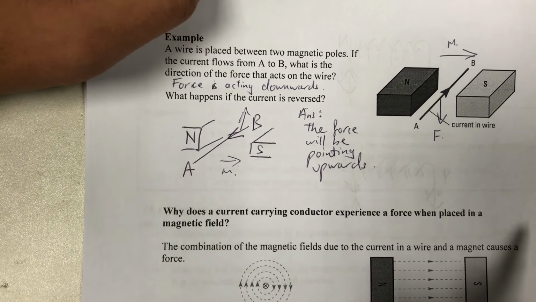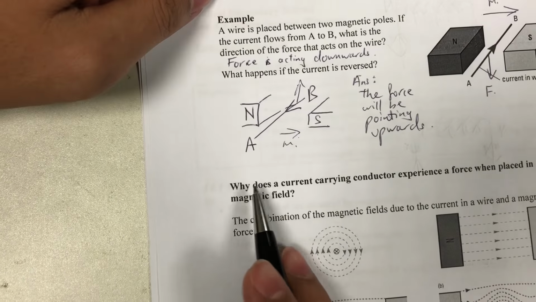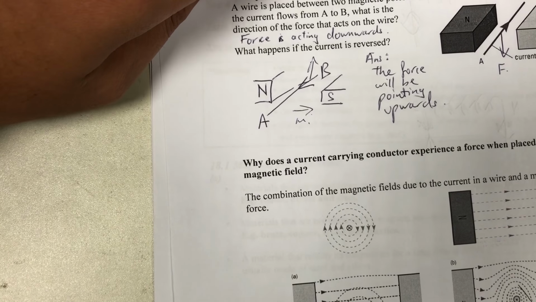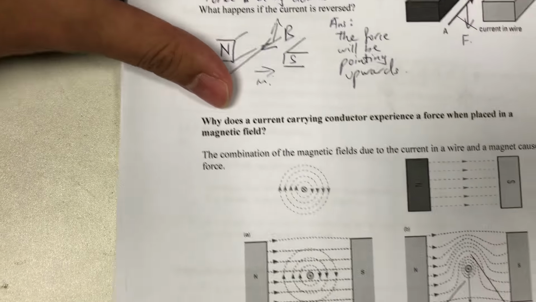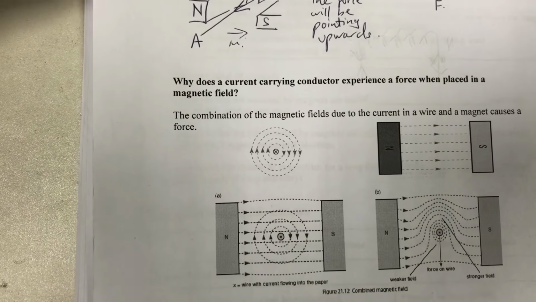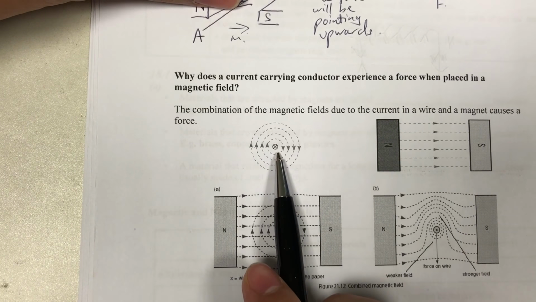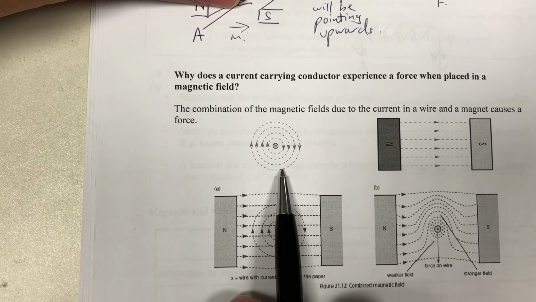The next big question would be why? Why does a current carrying conductor actually experience a force when placed in a magnetic field? You can read more about this inside your textbook as well. I'm going to do a very brief explanation about it. First of all, we know that when current is flowing through a wire, for example, it creates a magnetic field around it.